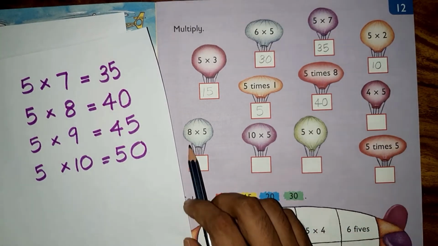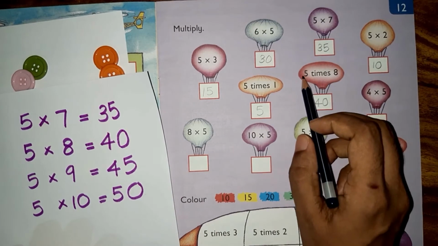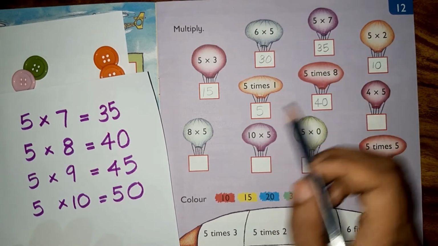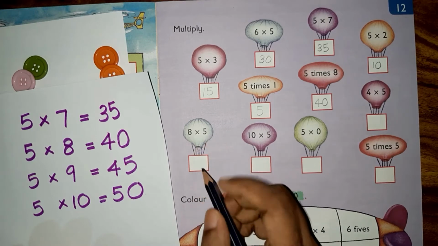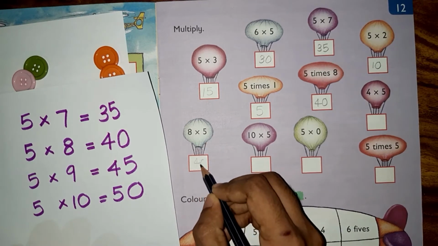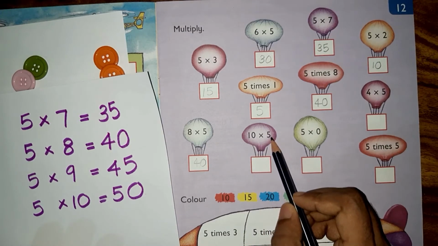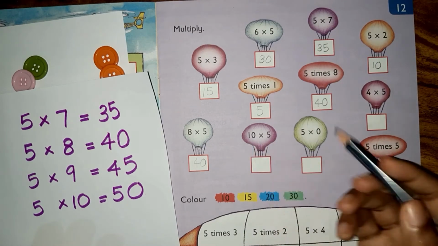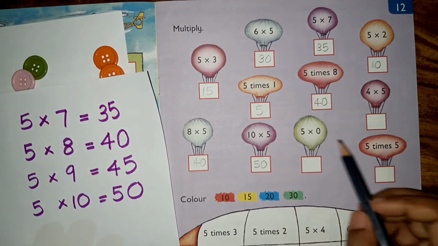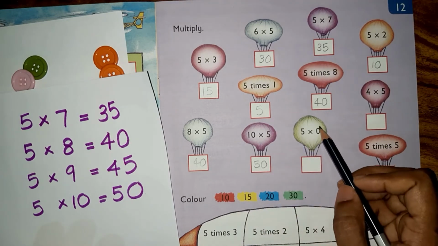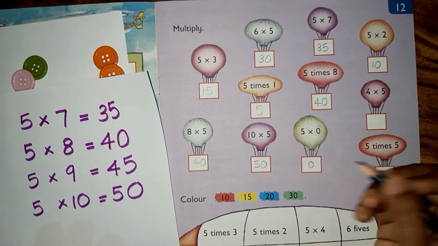And 8 times 5, from the same thing, 5 times 8 is also the same thing, 8 times 5. So it should be 40. And 10 times 5, you know the 10 times table, it's 50. And then 5 times 0, we know that 0 is there, then the answer should be 0.